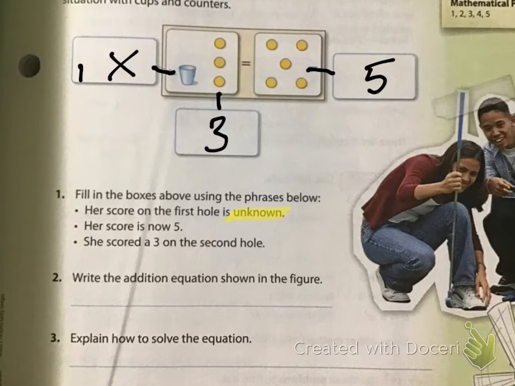Now, for question 2, we need to write an equation. What is going to be after our equal sign? We know equations have an equal sign. What comes after the equal sign, Lucy? A 5, because that's her total score. Tobias, what goes on the other side of her equal sign? We've got a 3. And do we have anything else, Rocco? An X. And what operation is being performed here, Oswaldo? Addition. Because we have some score plus the 3 we know is going to be equal to our 5.